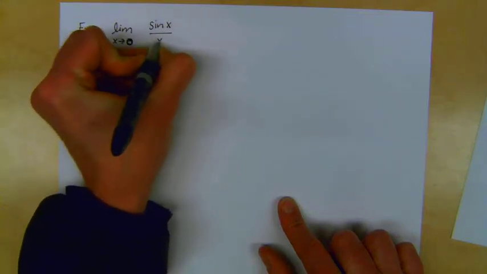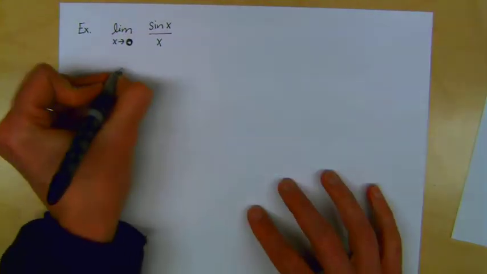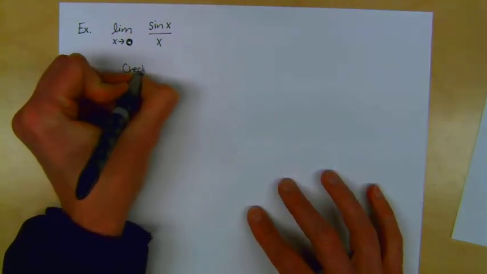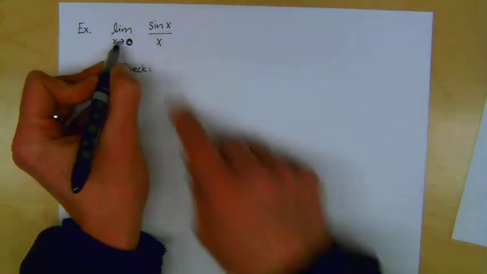So I'm going to do two different examples. For example, if I want to know what is the limit as x approaches 0 of sine of x divided by x. Well, first I have to check. What happens when I evaluate this at 0?